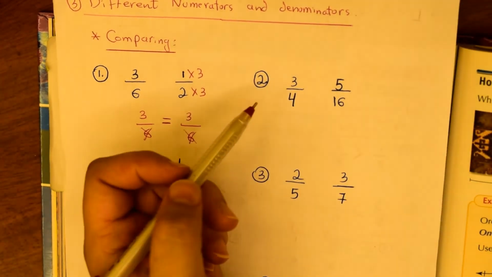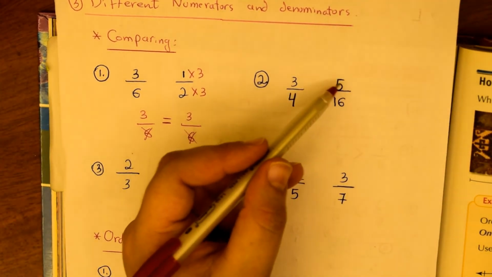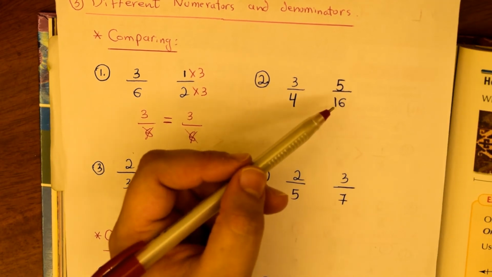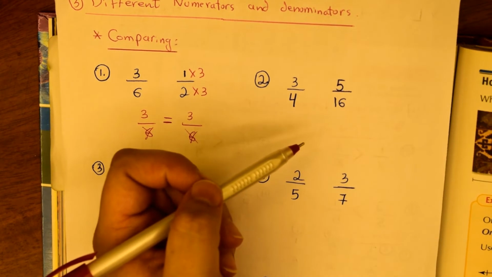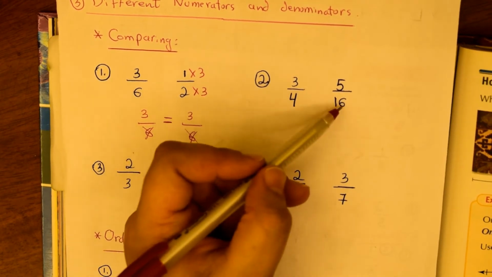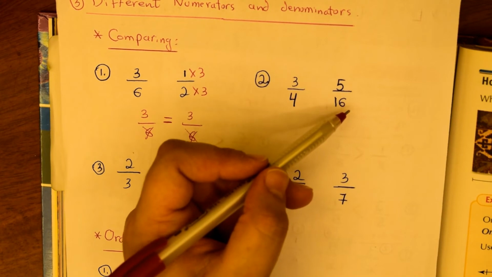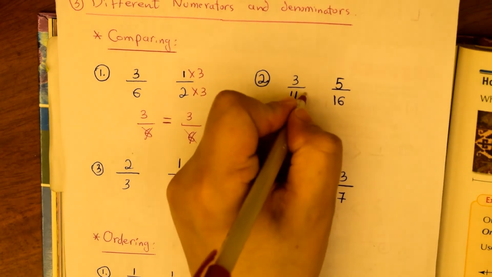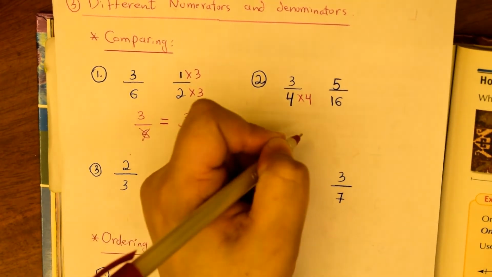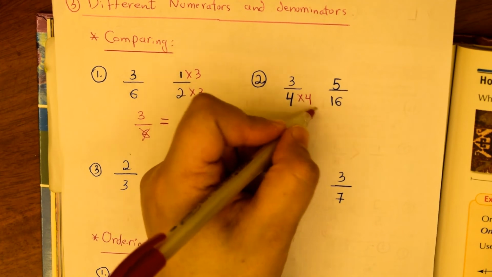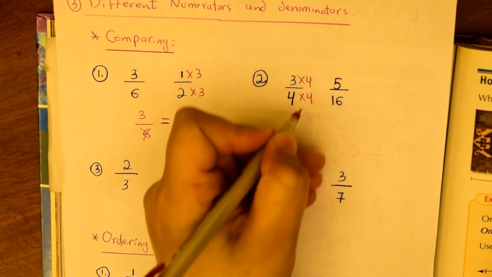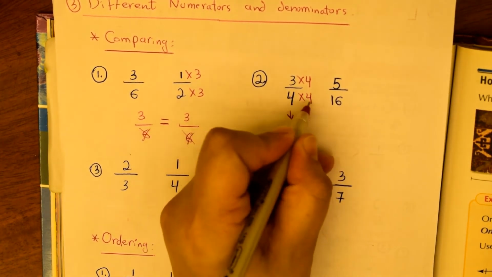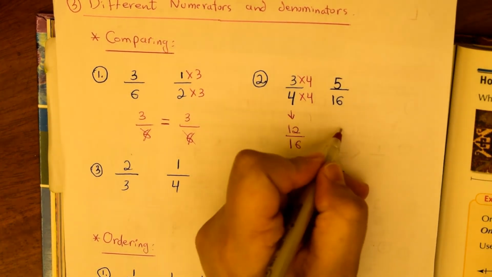Now here I have 3 and 5, they are different. 4 and 16 different. So I have to make common numerators or common denominators. So always it's easier to make common denominators. So I have 4 and 16. How can I make the 4 16? I can multiply by 4, because 4 times 4 equals 16. So I will multiply here by 4. But I can't multiply it only down. I have to multiply up and down by the same number. So this fraction will be 3 times 4, 12 over 4 times 4, 16. And this fraction will go down.